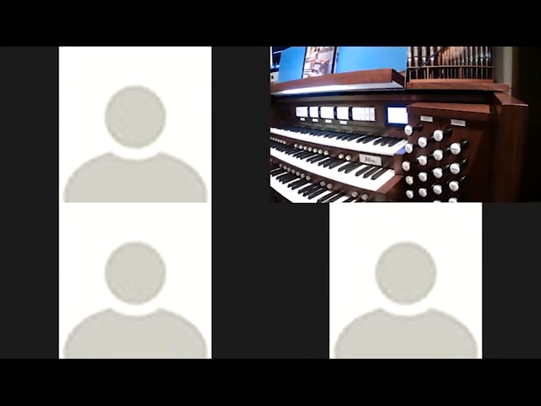Here's the principal on the Cavaillé-Coll. Doesn't have nearly as much chiff. Principal chorus. So it's a little more balanced out, I find, with the 4-foot and the 2-foot.